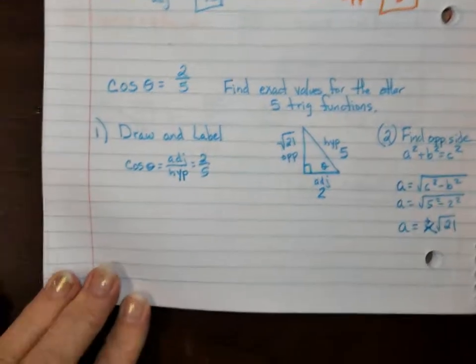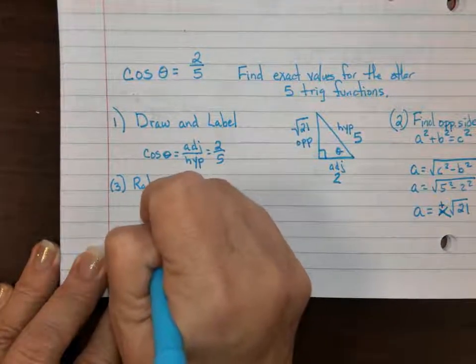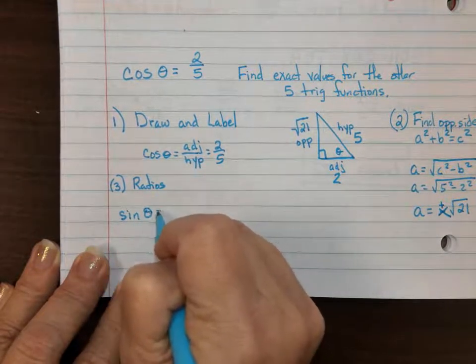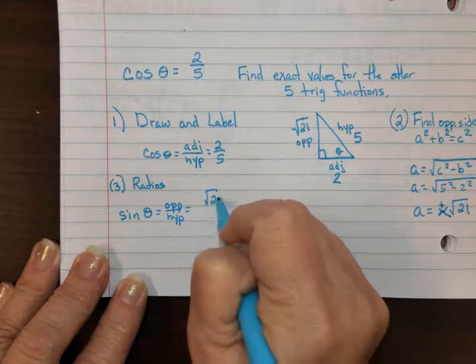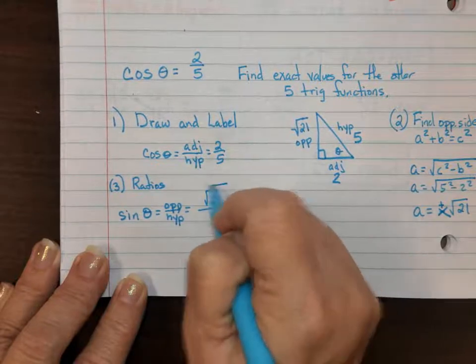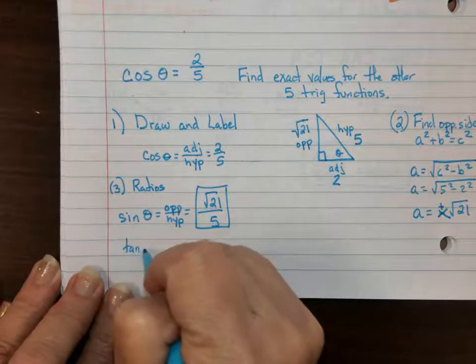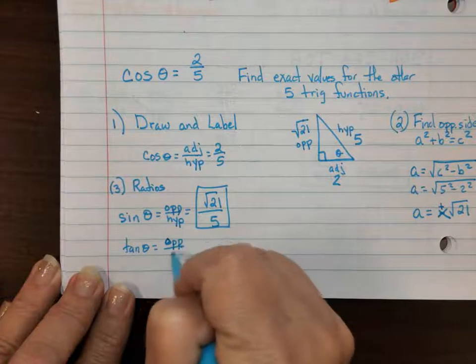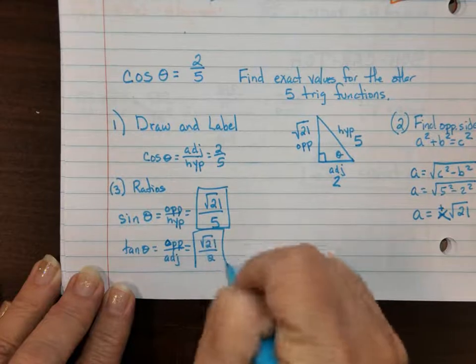Alright, so now we've got all of our sides, so now step 3, just go do all your other trig ratios. So we need sine of theta, that's opposite over hypotenuse, so that's square root of 21 over 5. Done. And then we need tangent of theta. That's opposite over adjacent. So that's square root of 21 over 2. Done.